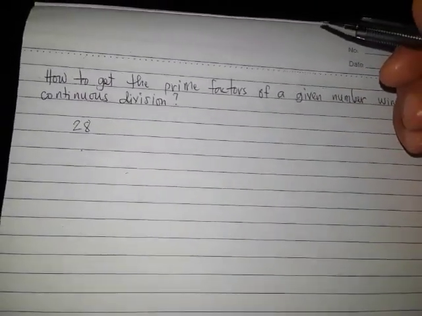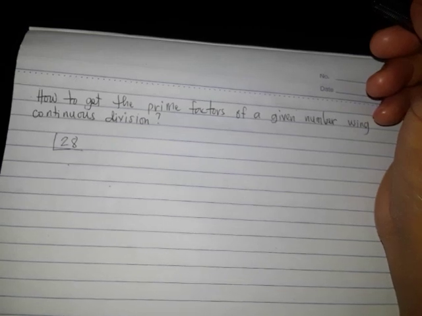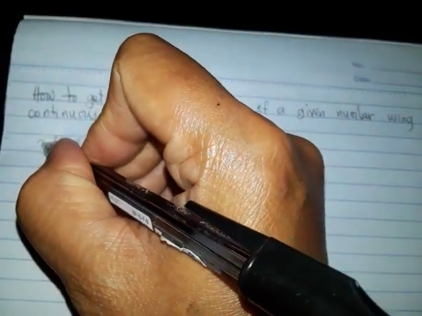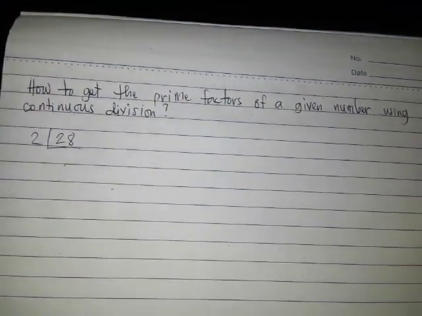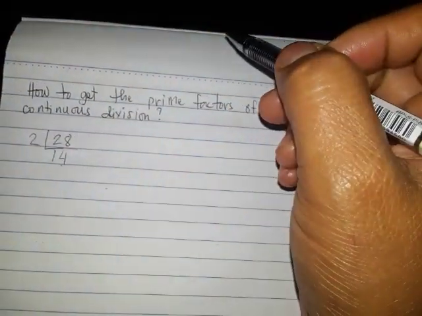28. Okay. So let's put a box like division. First, we divide 28 by the smallest prime number which divides the number exactly. So 28 is divisible by 2. So let's divide by 2. So 28 divided by 2, we have 14.